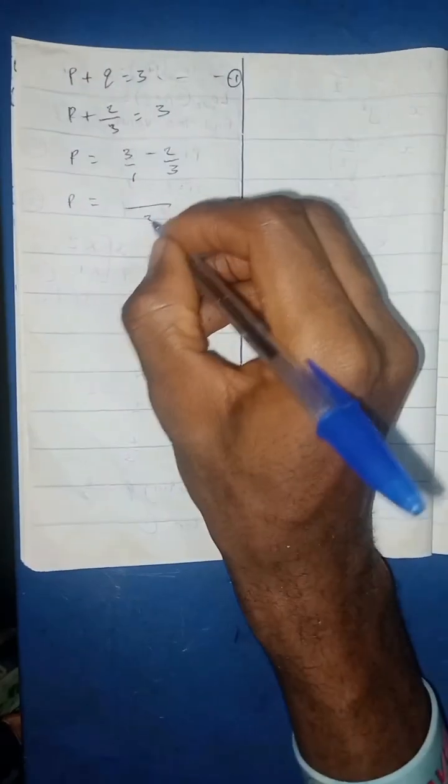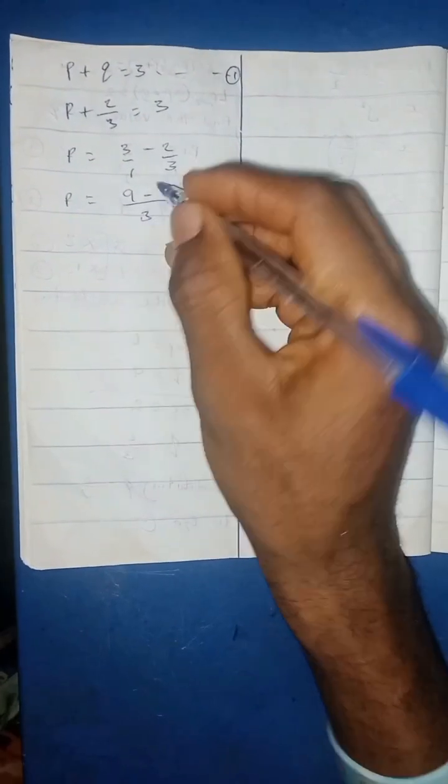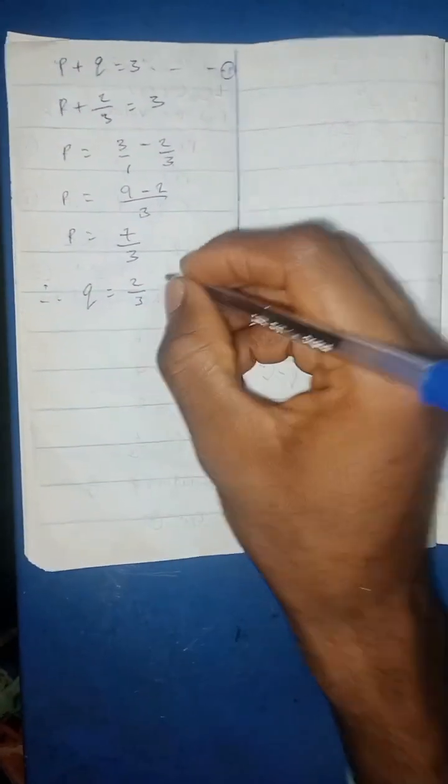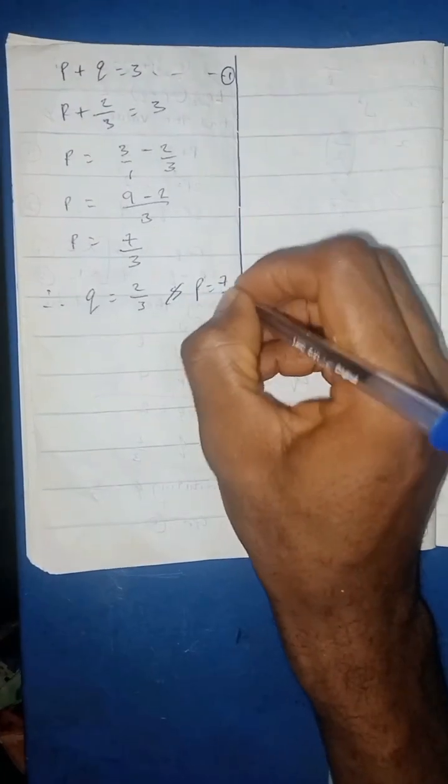So taking the LCM, 1 into 3 that's 3, 3 times 3 is 9, 3 into 3 that's 1, 1 times 2 is 2. So p is equal to 7 over 3. Therefore q is equal to 2 over 3 and p is equal to 7 over 3.